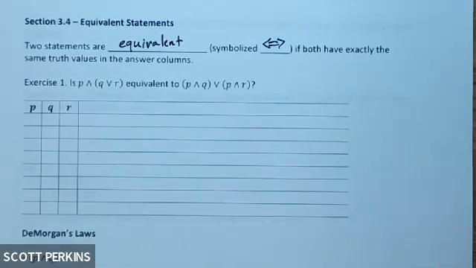So just to go through an example of this, I'm going to let you do exercise 1. I've given you two statements: P and (Q or R), and the other statement is (P and Q) or (P and R). I would like you to determine using your truth table, are those equivalent or not? The answer is yes or no.